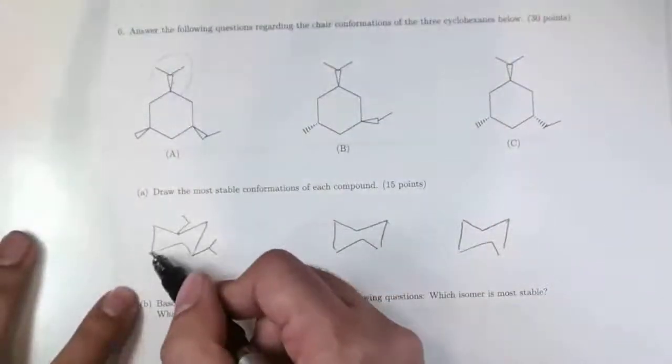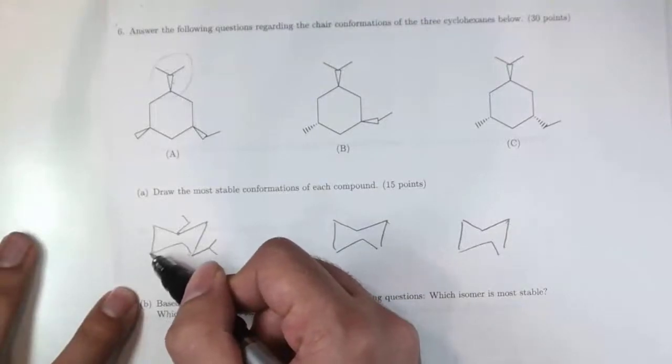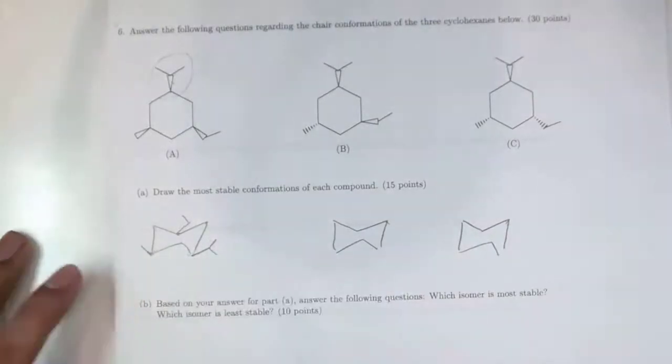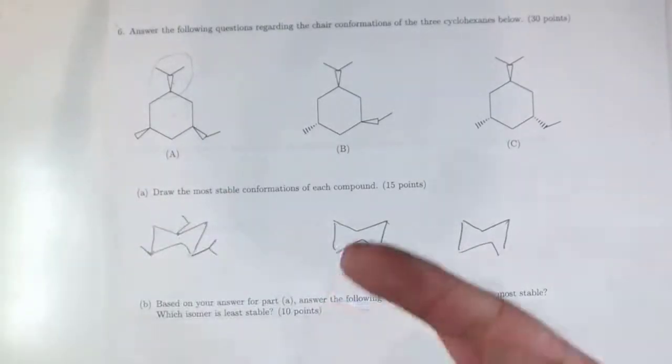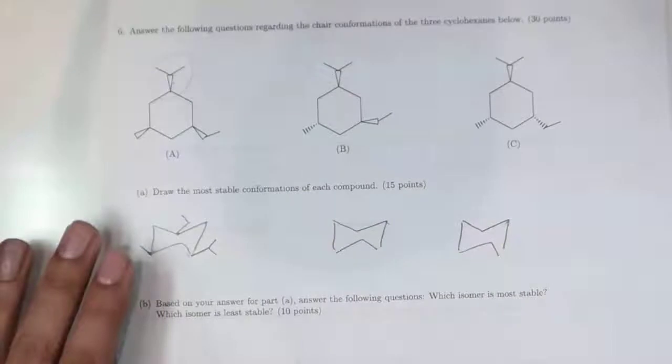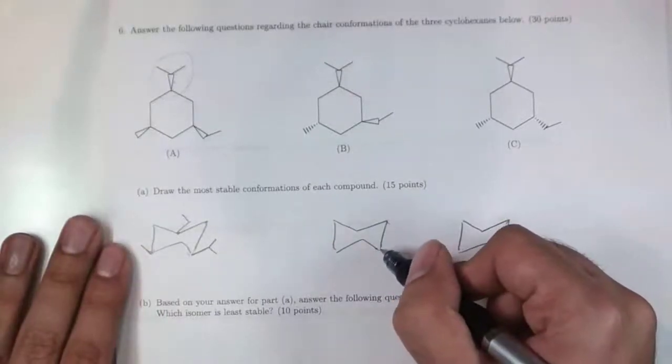And then this carbon. Methyl is on a wedge coming towards me, therefore it has to be up. This carbon, if I want something to go up on this carbon, it has to be on an equatorial position. So that's that. That's A. Now what about B and C? I'm going to do the same exact thing.